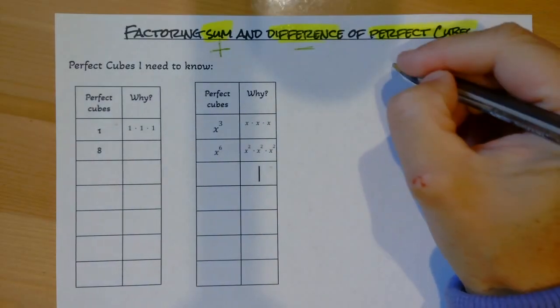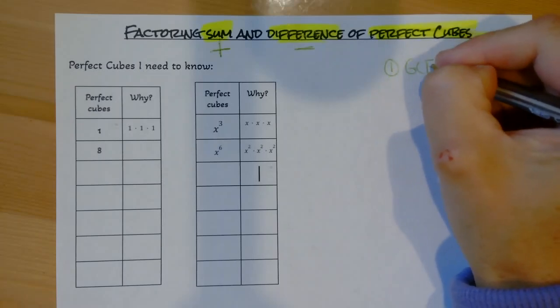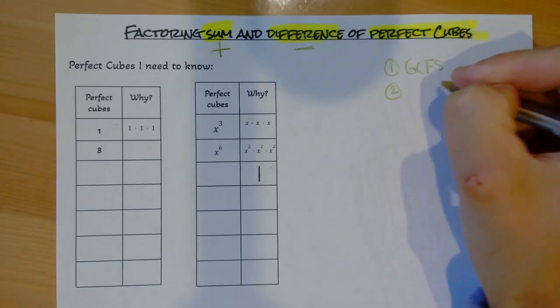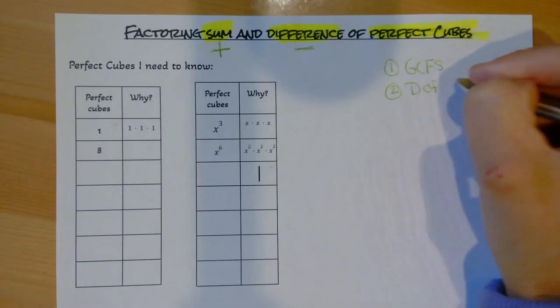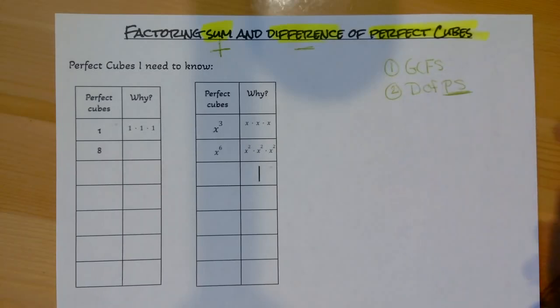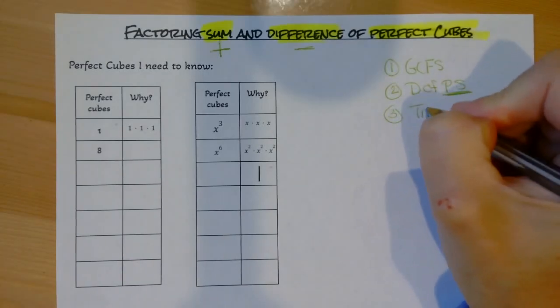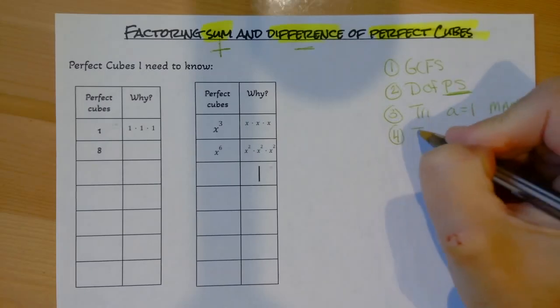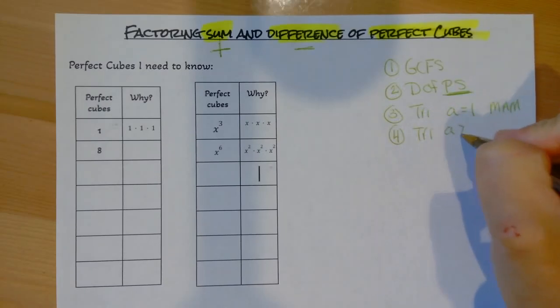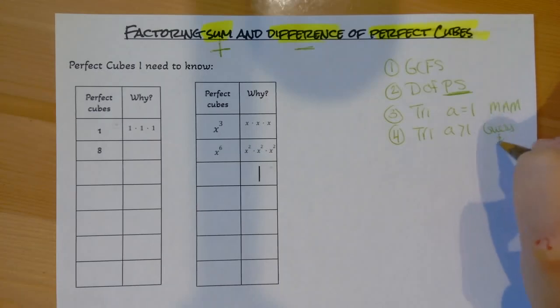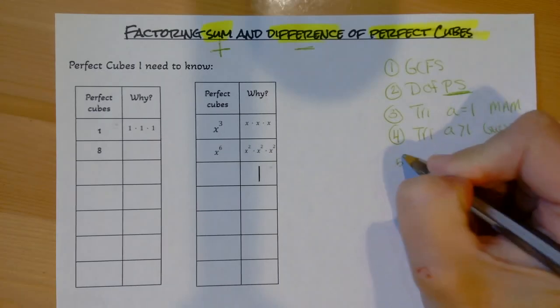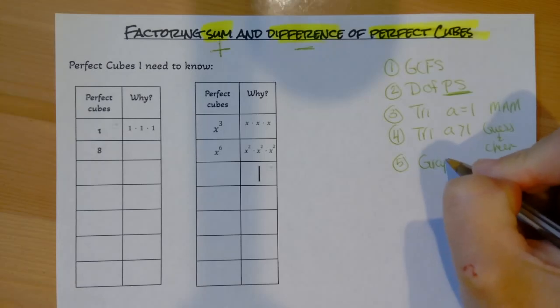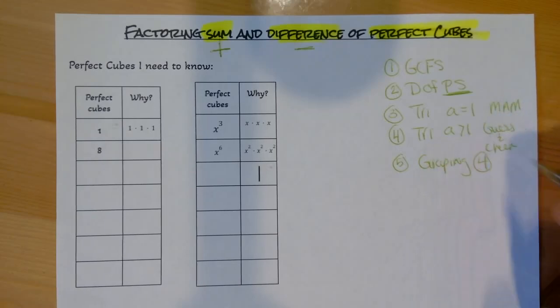So let's go over the factoring we've done. We've tackled GCFs, greatest common factors. Then we did the difference of perfect squares. Then we did trinomials when A equals 1. We said multiply, add, multiply. We did trinomials when A was greater than 1. That was guess and check. And then we had our grouping, which is when we had 4 terms. All right, and today we are on our last one, the sum and difference of perfect cubes.